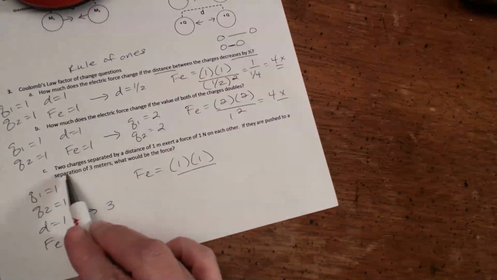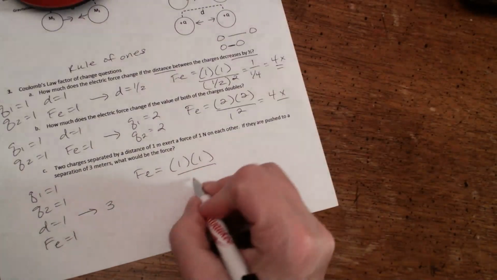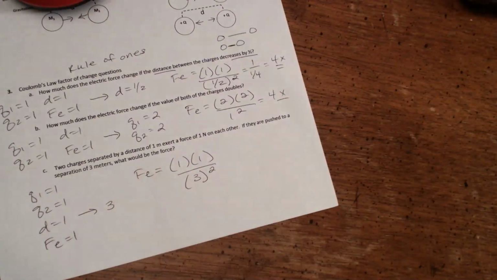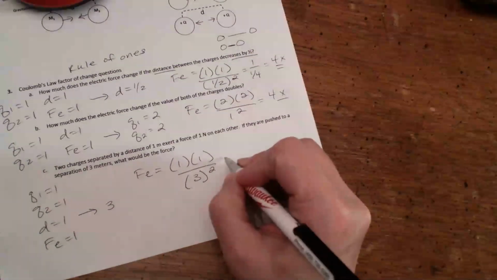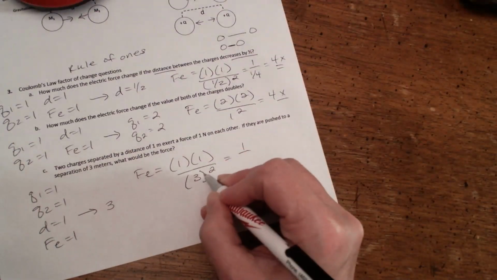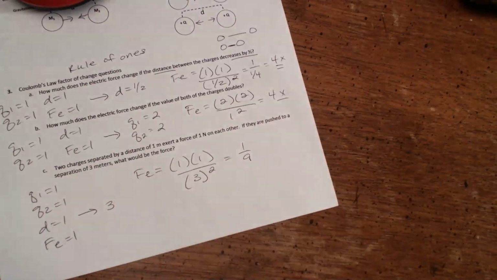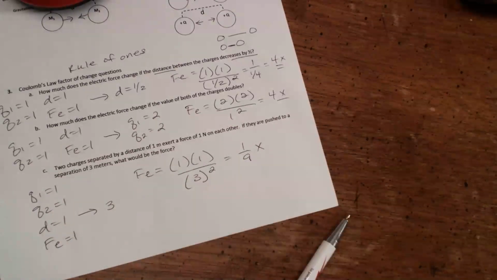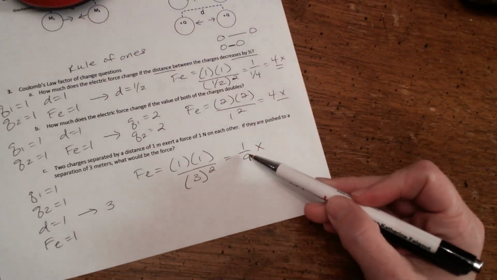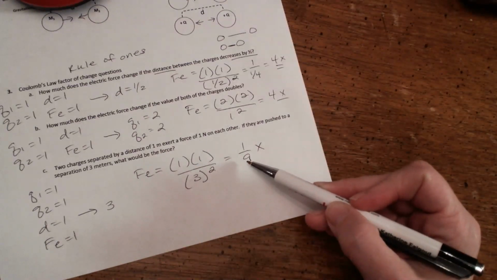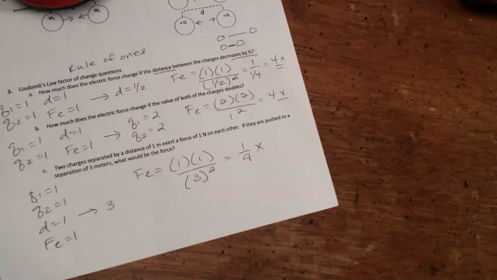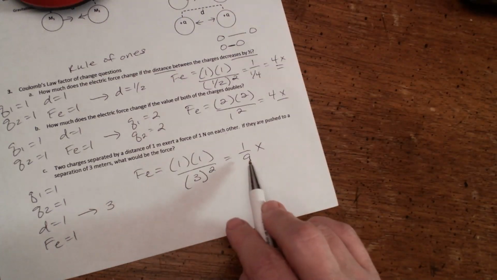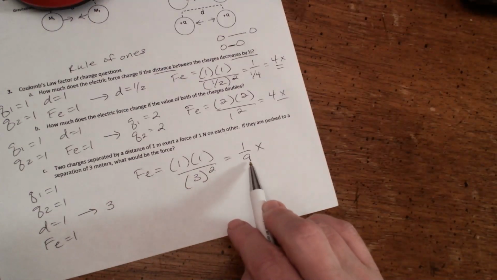All I'm doing is changing the distance. That's going to be 3 on the bottom, and that's squared. So I got 1 over 3 squared, which is 9, so I've got 1/9. So my force is going to drop by a factor of 1/9 if I triple my distance between my charges. Again, that's just going back to what we said on the first side, that if my distance increases, my force value is going to decrease. And in this case, it's decreasing by a factor of 1/9.